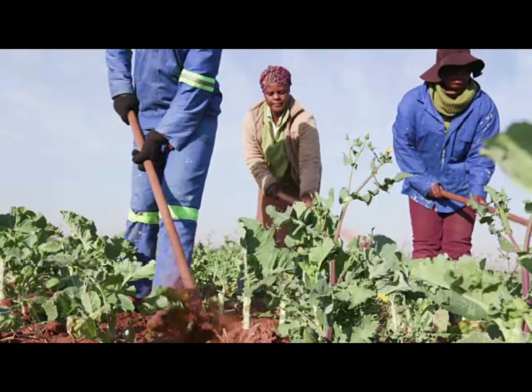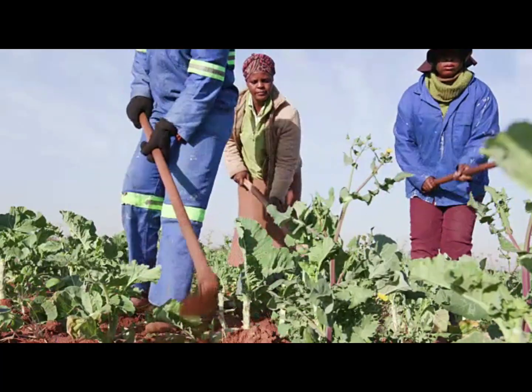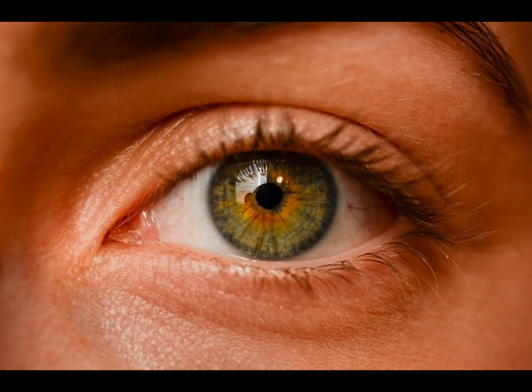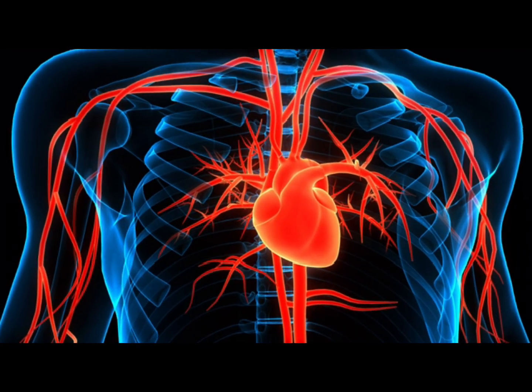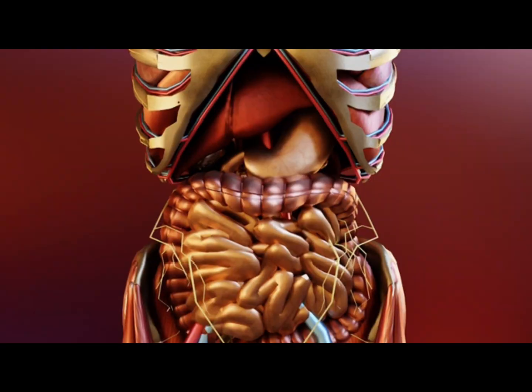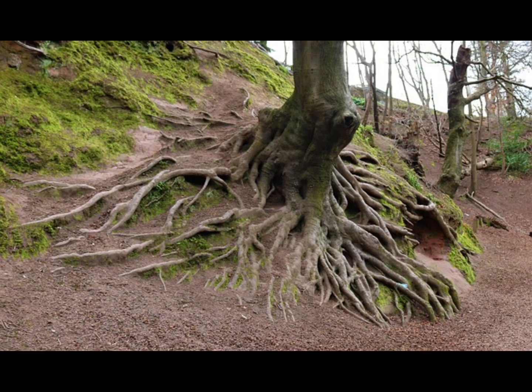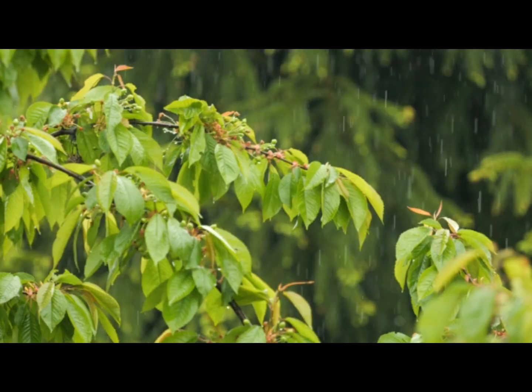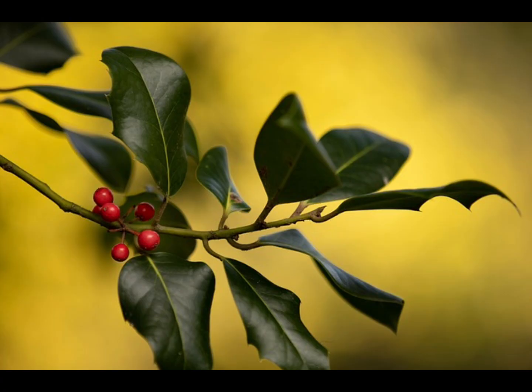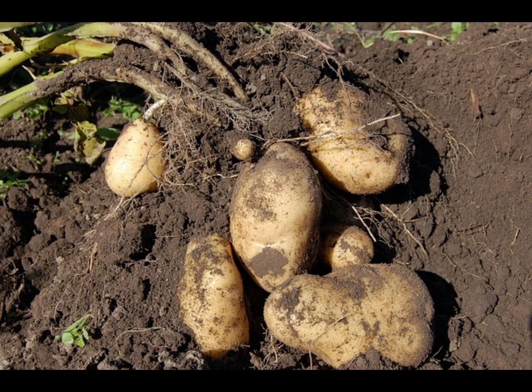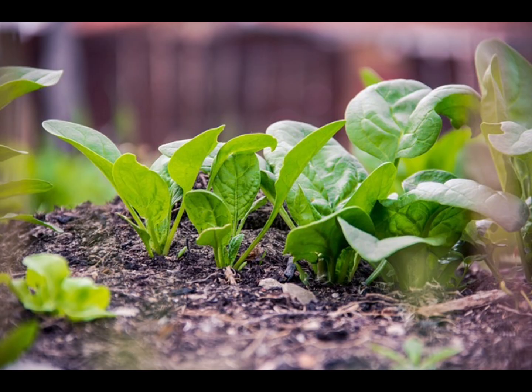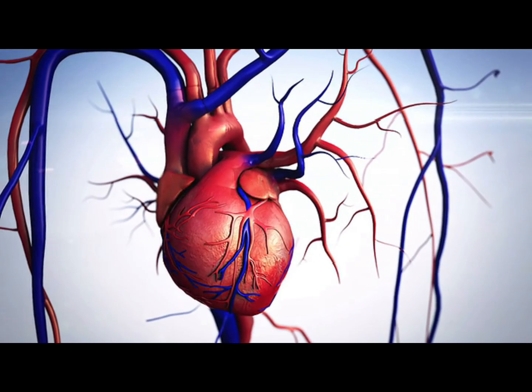Different tissues combine to form an organ. An organ is a structure made up of different tissues working together to perform a specific function. Examples in animals include the heart, lungs, stomach, liver, and kidneys. Examples in plants include the roots, stems, leaves, flowers, fruits, and seeds. Each organ has a special job. The roots absorb water and minerals. The leaves produce food. The heart pumps blood throughout the body. When organs are healthy, the whole organism functions properly.